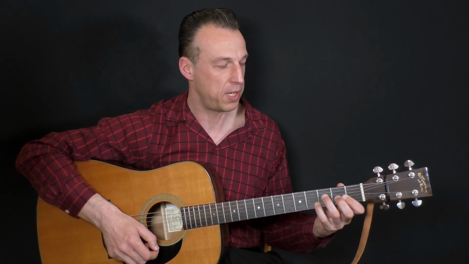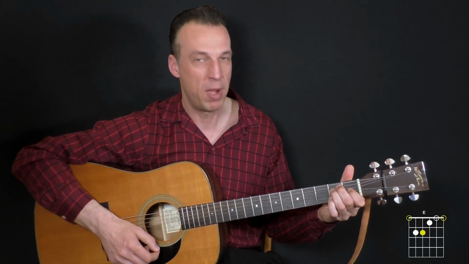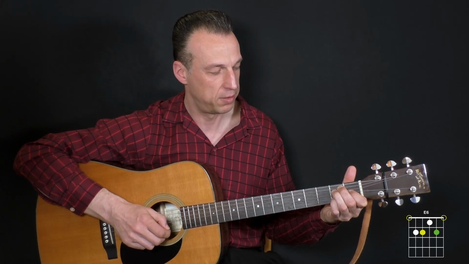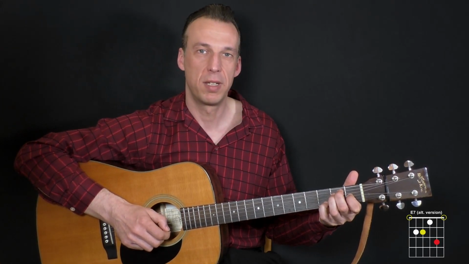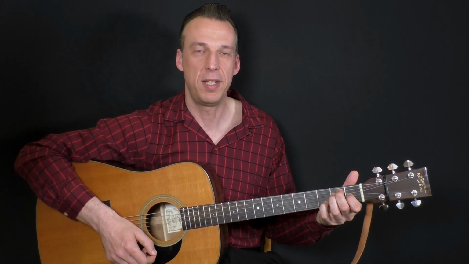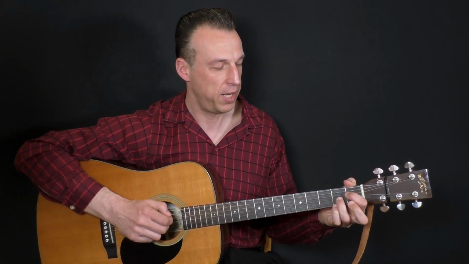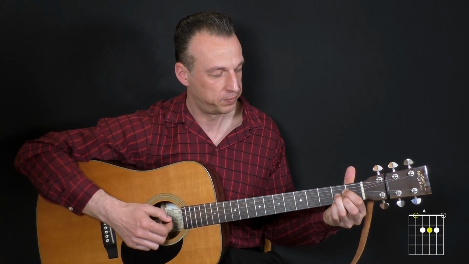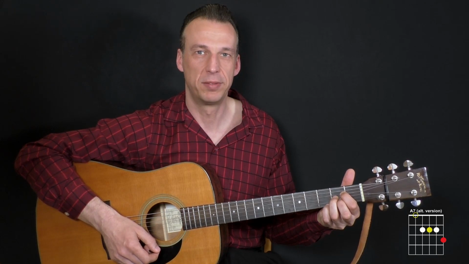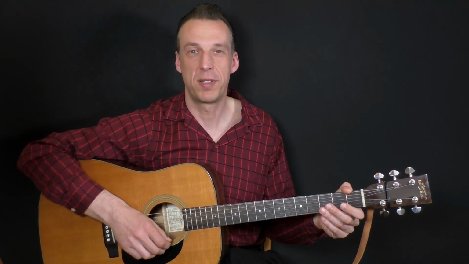And you can use this for E as well. Remember E, E6, so you take this note and move it 1 fret to the right. E7. For A, A6, A7. This would be your second option.